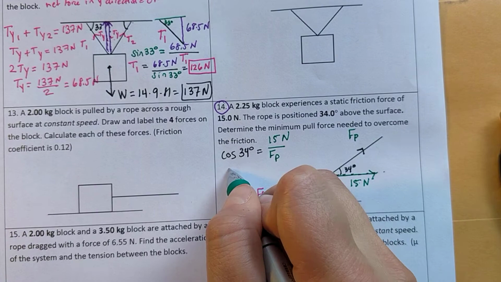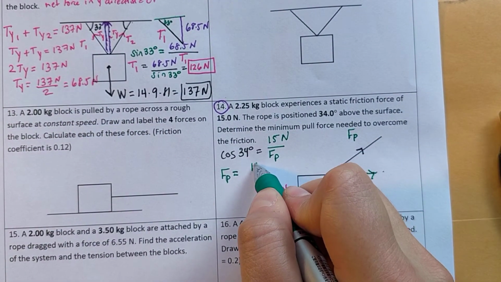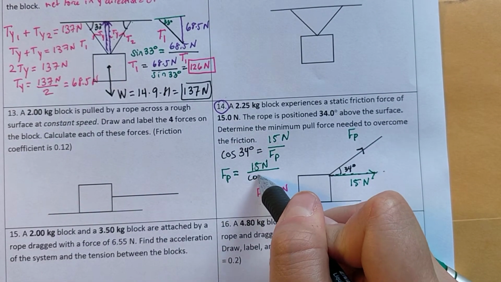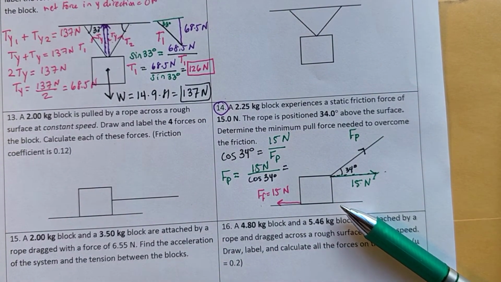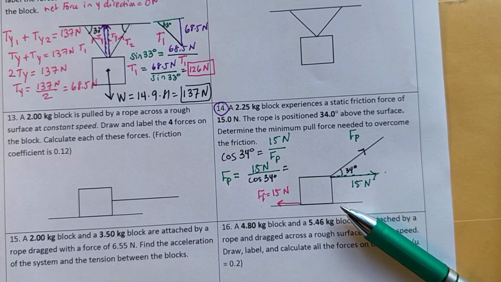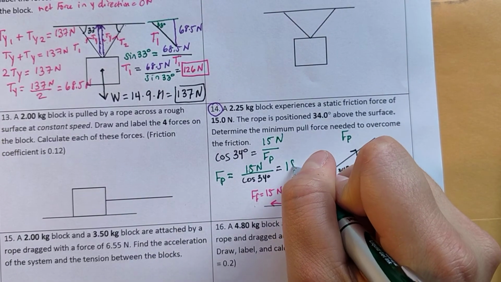So F sub P, the force of pull, equals 15 newtons divided by cosine 34. This gives me a value of the pull force, 15 divided by cos 34, and I get 18.09. I'll round that up to 18.1 newtons.